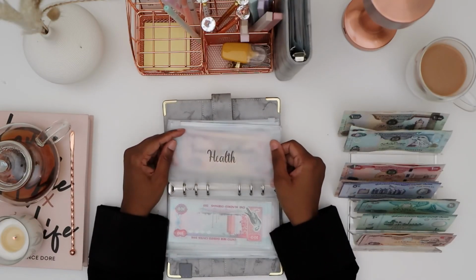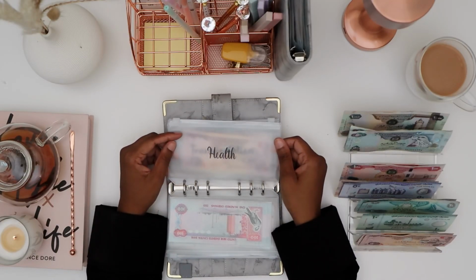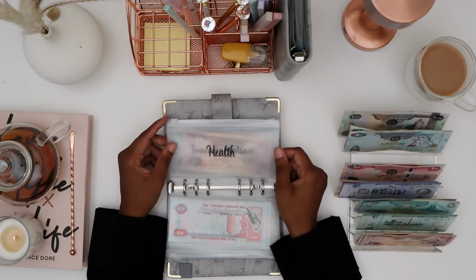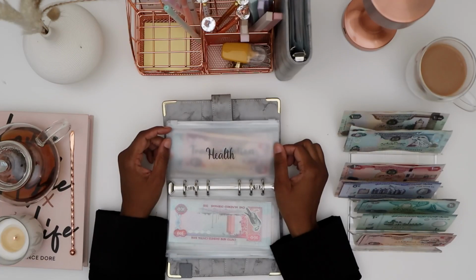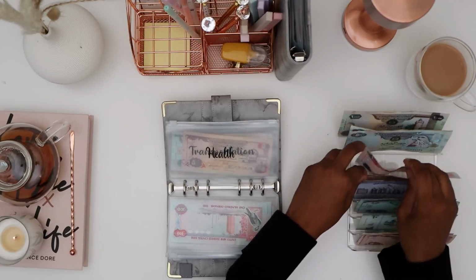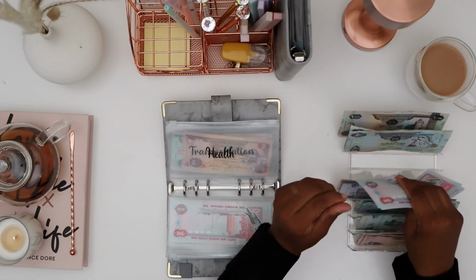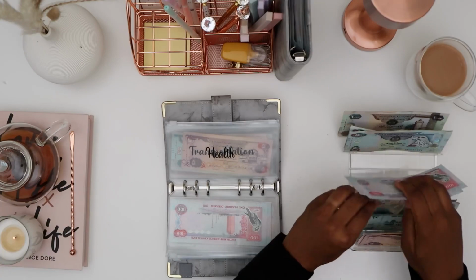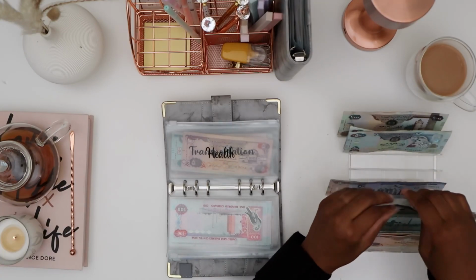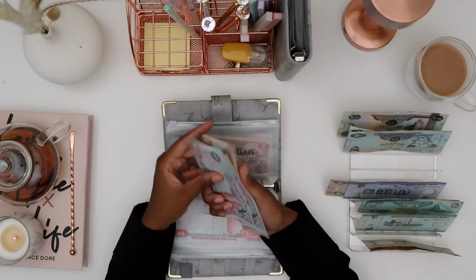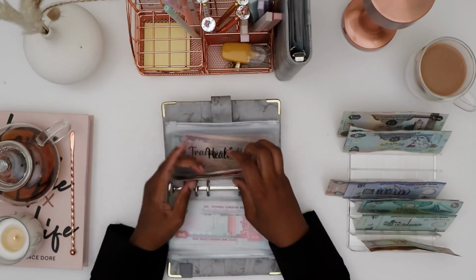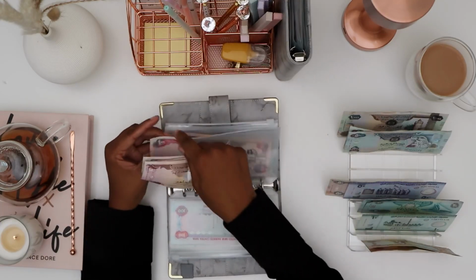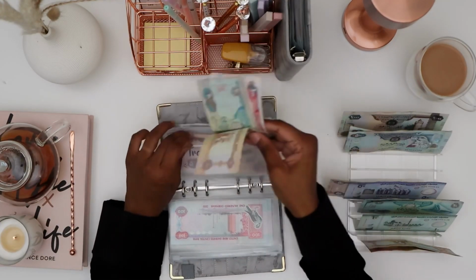Health. It was one of those months where we were at the pharmacy quite frequently, so health is completely empty. Last month I had allocated 275 to health, and this month I'll be allocating 275 again. So I'll do 200s, a 50, a 20, and a 5. So we have 100, 200, 50, 75. It was just one of those months, guys. One of those months.